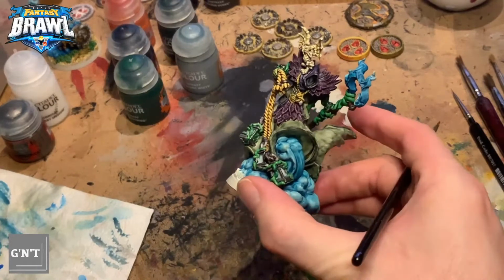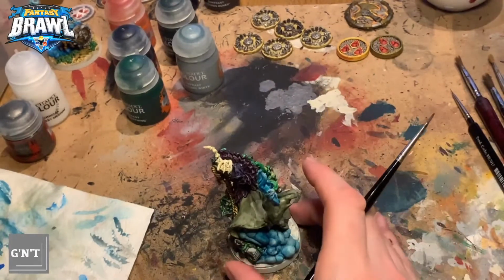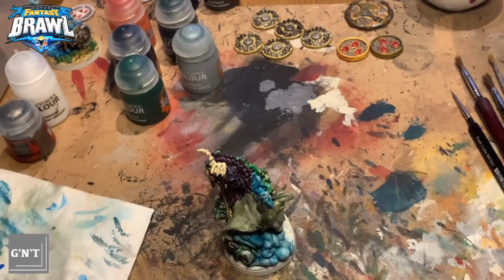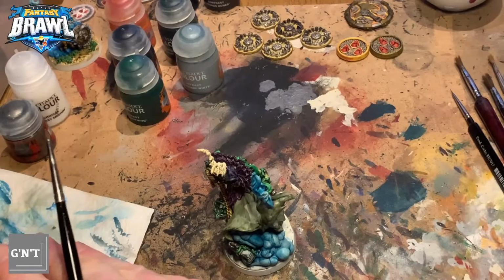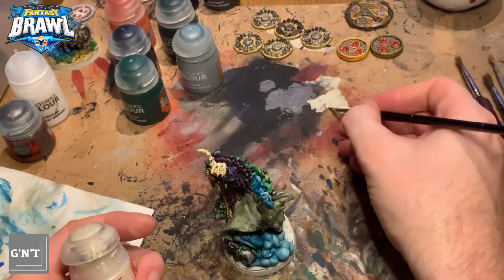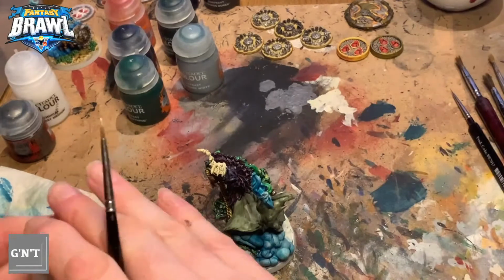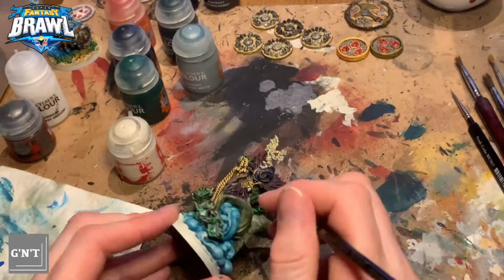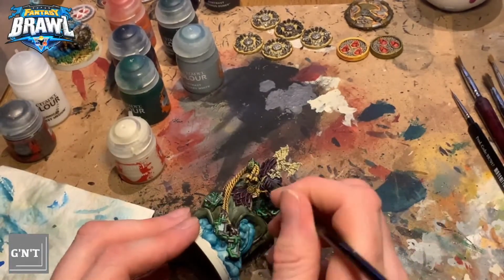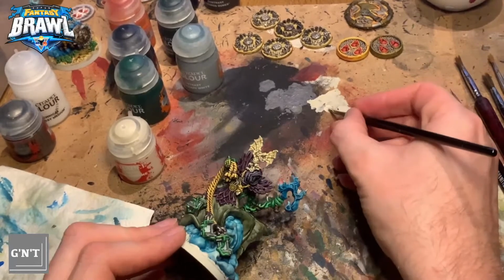What was I going to do? Just need to finish off doing the crystal. So we're going to have to go in with Wraithbone, just to smarten up the crystal itself, because we've gone over some bits of it, which is certainly not ideal.